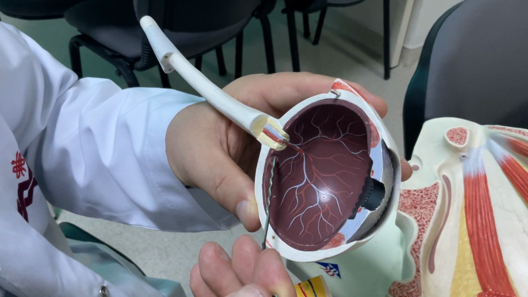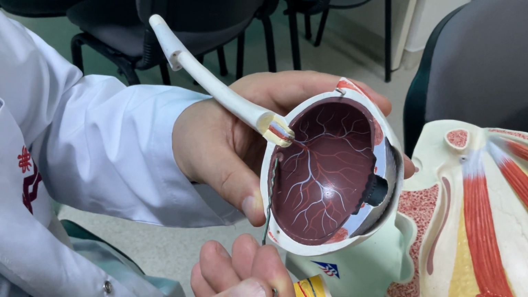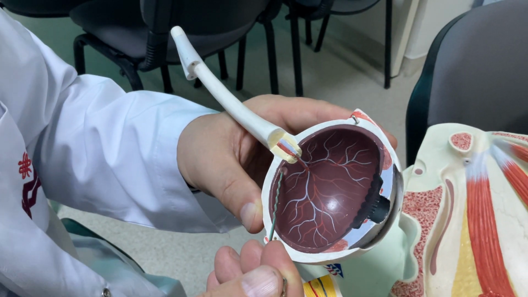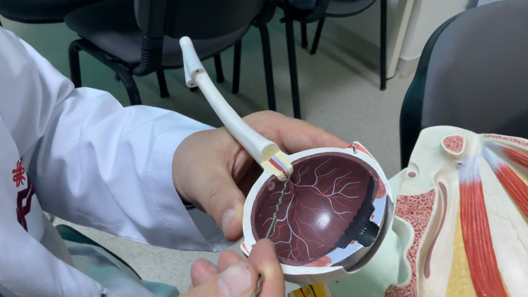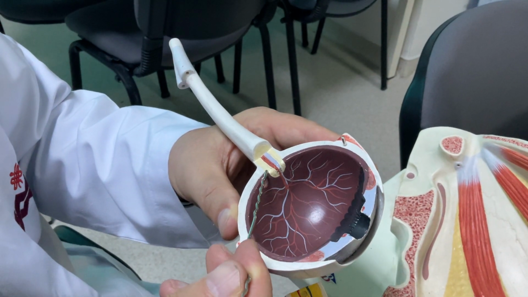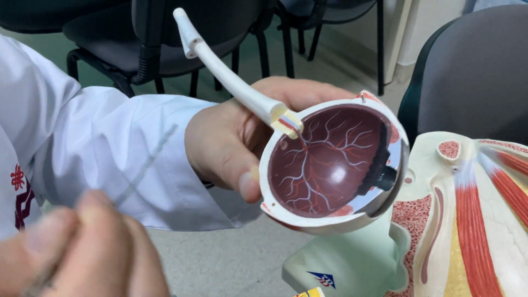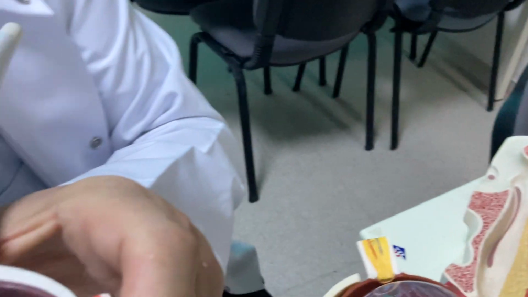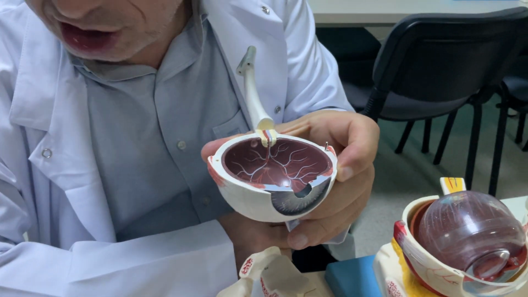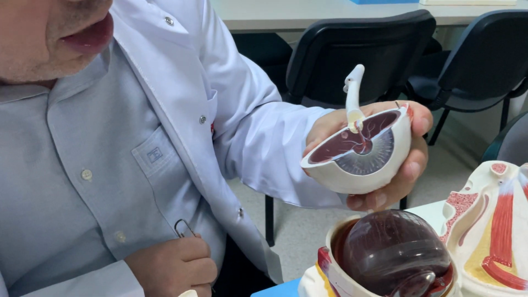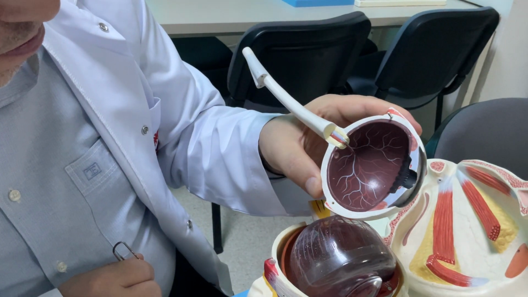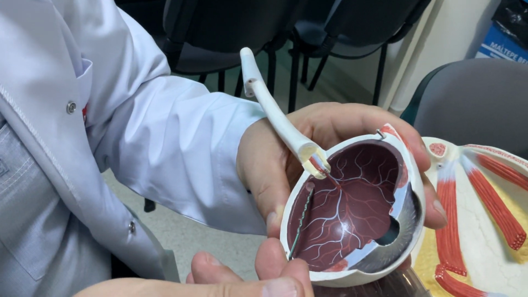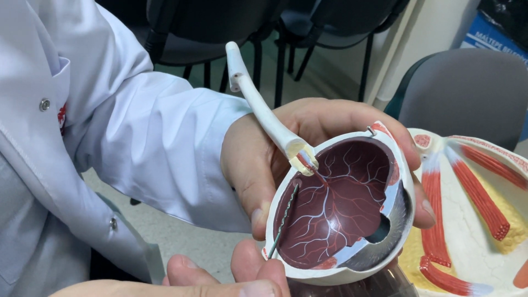So, macula lutea is found 3 millimeters lateral to the optic disc. Right here is the optic disc. So, is this right or left? Right. This is right. Very good. This is the right one. And then, so you can identify the macula lutea and the fovea centralis in it.